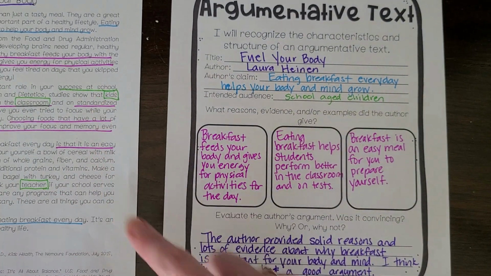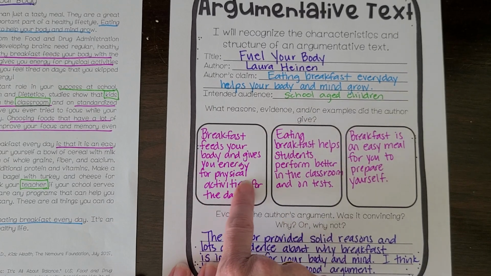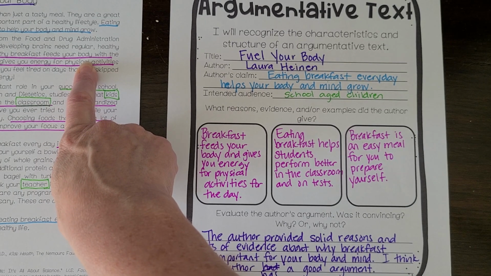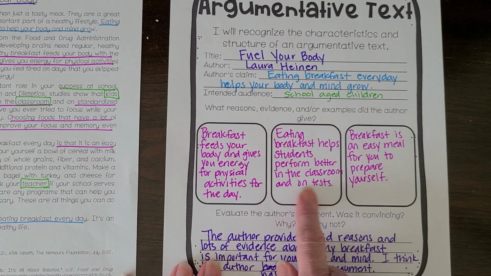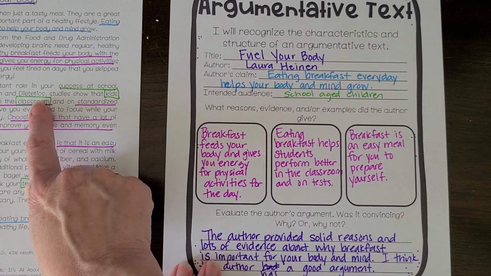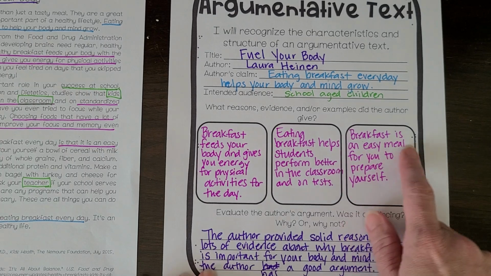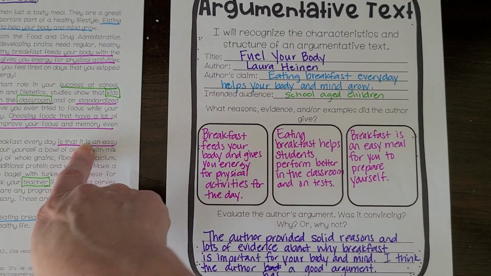That's the third reason. So let's get back over here into the anchor chart. So I put all three of those reasons into our anchor chart. Breakfast feeds your body and gives you energy for physical activities for the day. That was my first claim, or my first evidence. Eating breakfast helps students perform better in the classroom and on tests. That was my second piece of evidence. And then my last piece of evidence says breakfast is an easy meal for you to prepare for yourself. And that was my third piece of evidence.